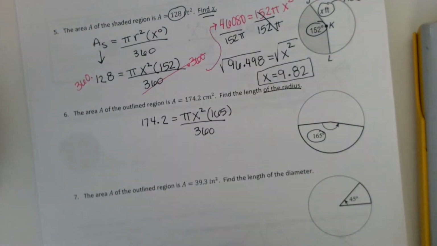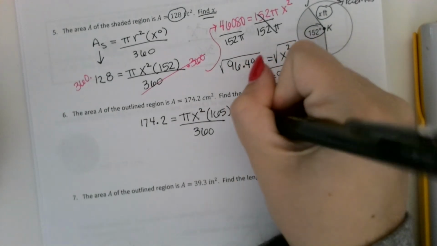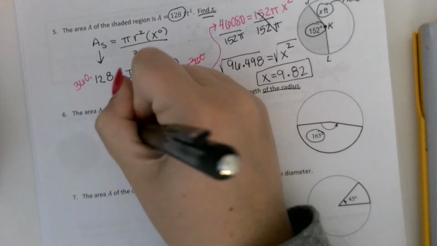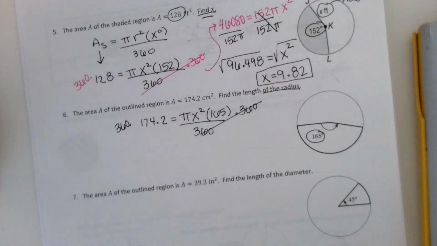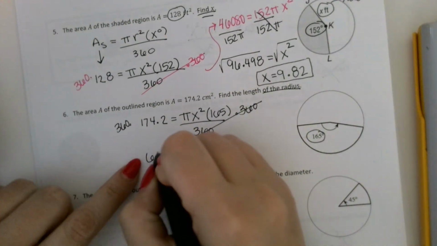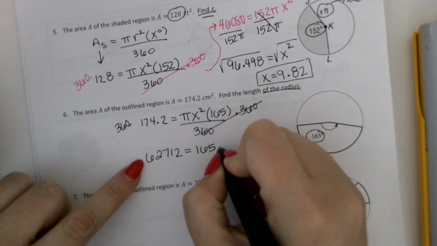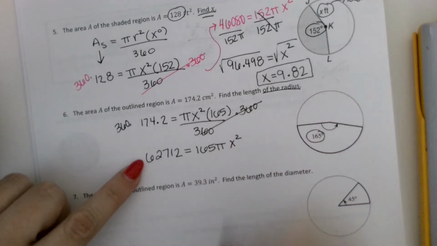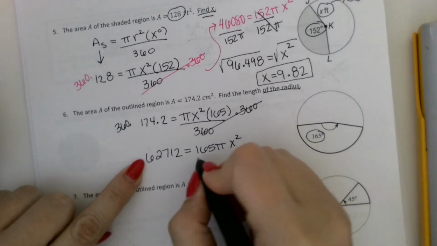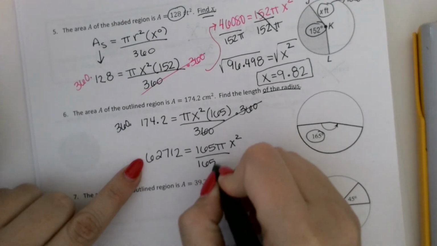Our first step is to get rid of the fraction by multiplying by 360. Opposite of multiply is divide. So we're going to divide by 165 pi.